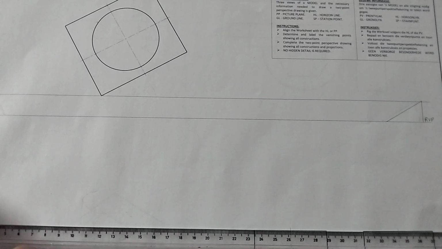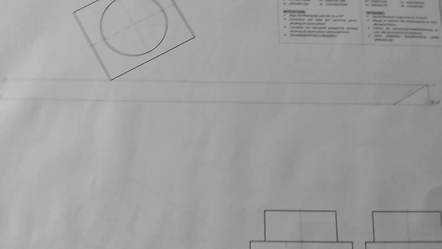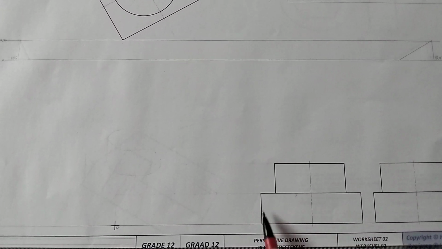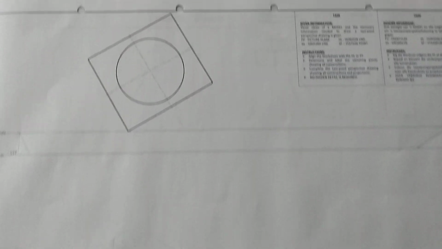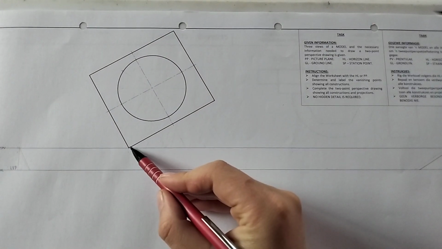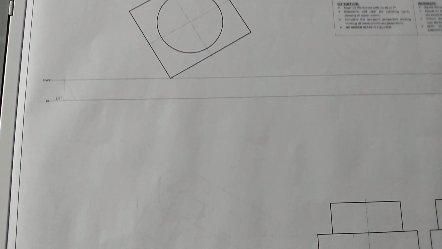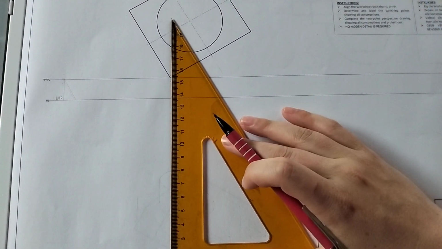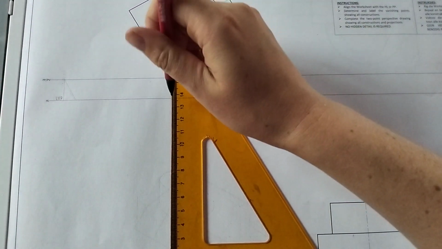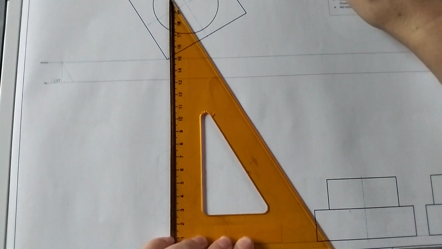Okay, so then I'm going to start with the block. So we can see that the block touches the ground line and here as well. So that will be on the ground line. So I'm going to take that point down. Okay, and I can see that it does align with the SP.